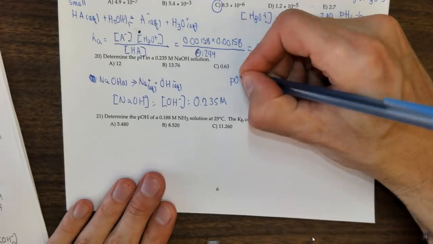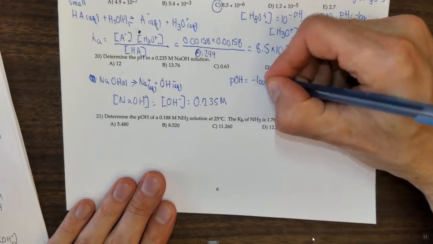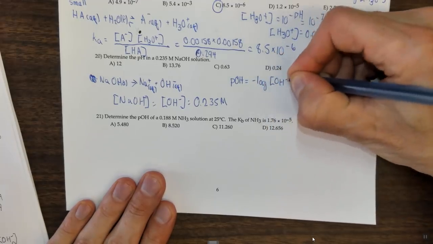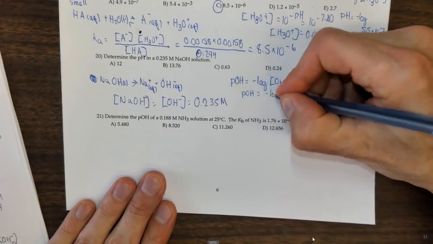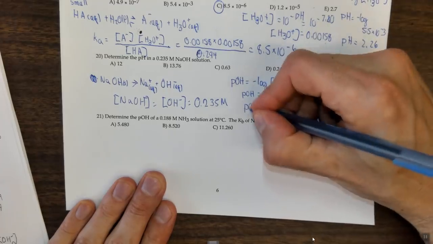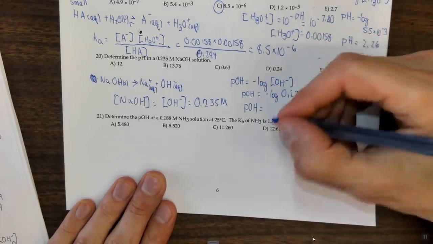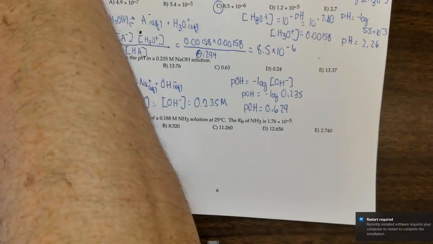The pOH equals the negative log of the OH minus concentration. So the pOH in our case equals the negative log of 0.235, and the pOH equals 0.629. Sorry, my computer's telling me I have to restart.